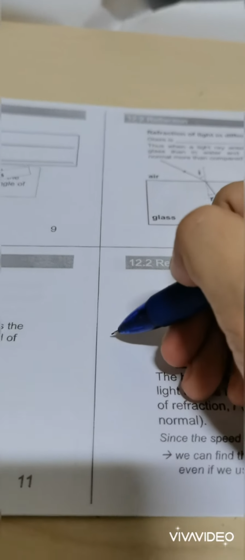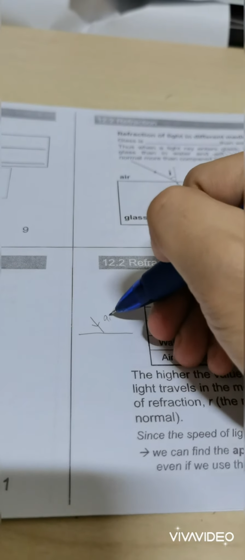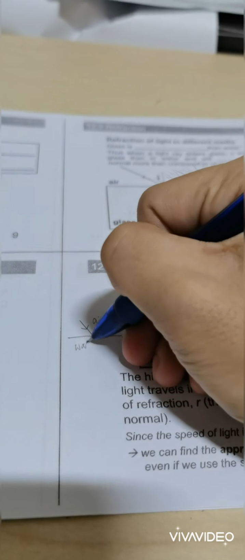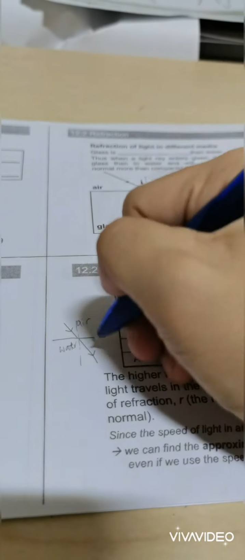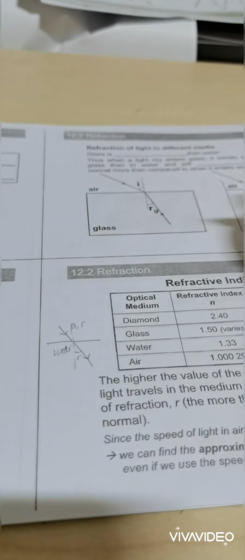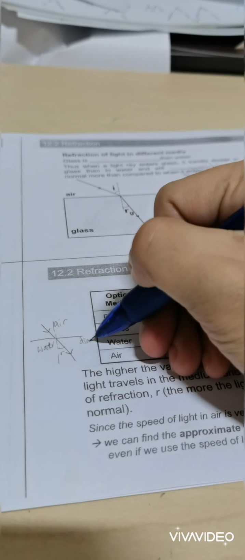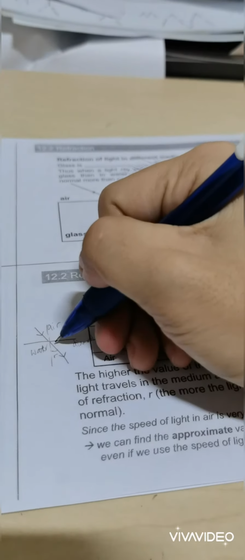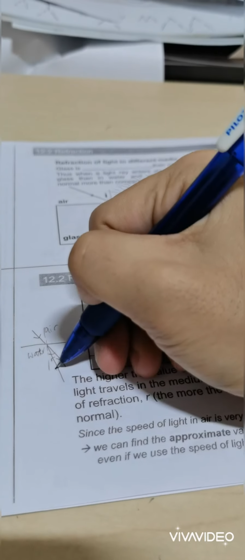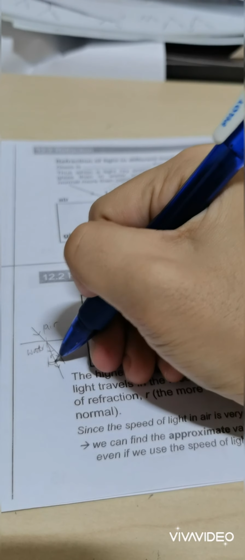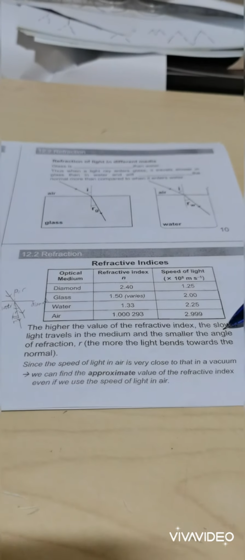So for example, when my light ray enters from air into water, it will bend towards the normal and give you this angle of refraction r. But when the light ray travels from air into diamond, it will slow down even more, so the light ray will bend even more towards the normal, and this angle of refraction r now is much smaller. So this is what this is talking about.